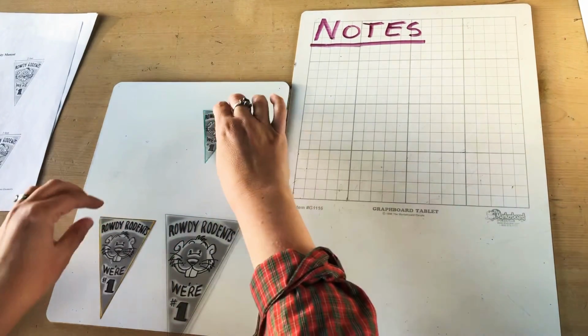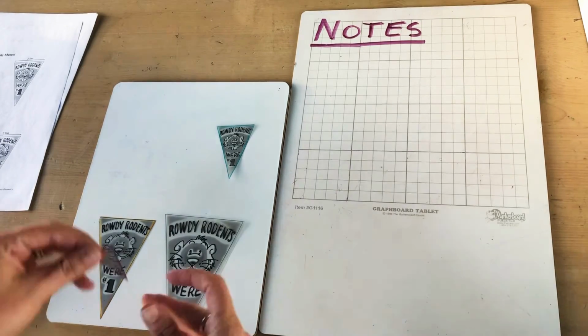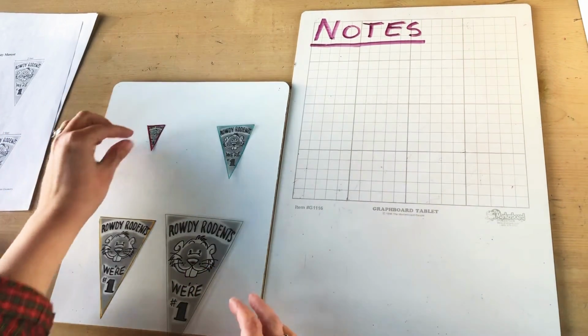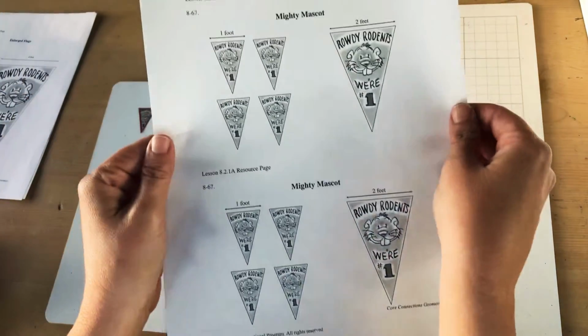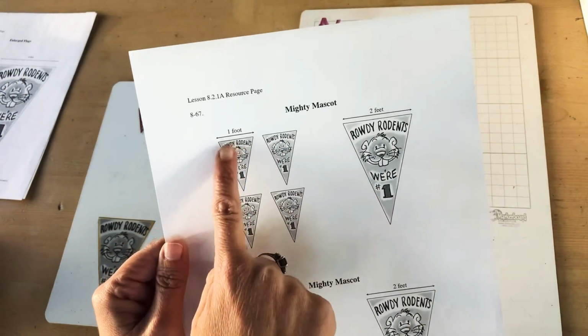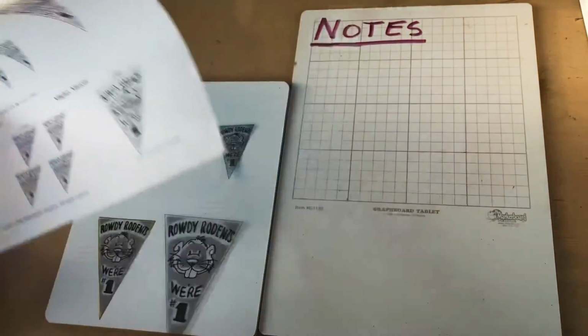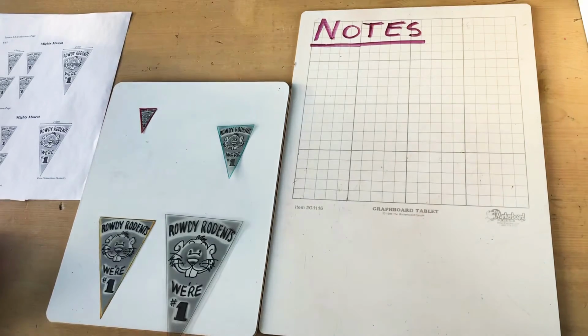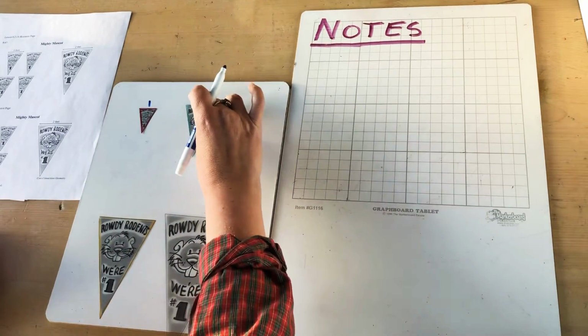So say you are asked to create a banner for school or something. This is the example they give us. And you start out with your banner at 1 foot. So see that they have 1 foot, and then we're going to explore making it larger, 2 feet long. So we'll start with 1 foot long, and we're going to make it 2 feet long.